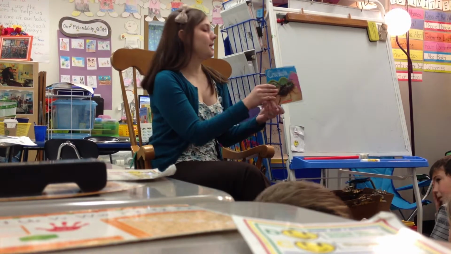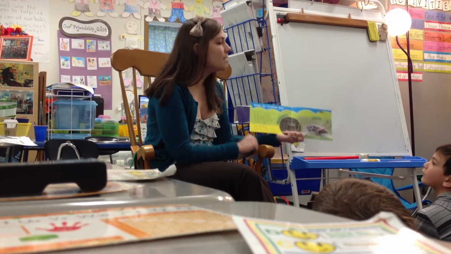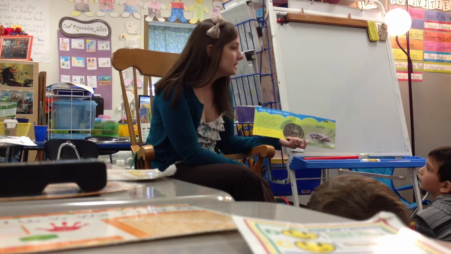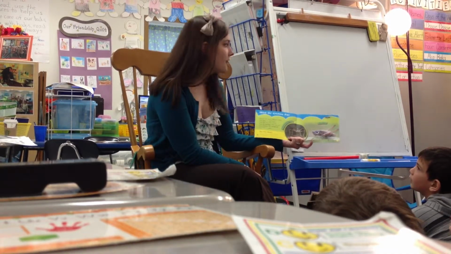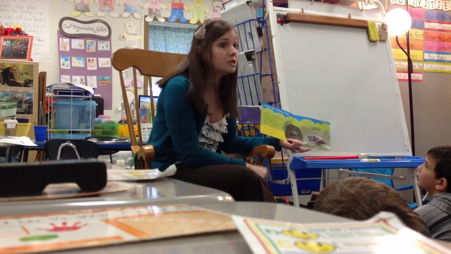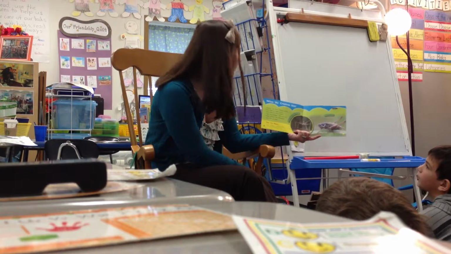So I've got a nonfiction book here that I know we have seen before, and it is called Crickets. I am looking at just one section or chapter of this book to help me find the details and the main idea. This section or chapter is called What Do Crickets Eat?, which gives me a very good clue what this section will be all about.